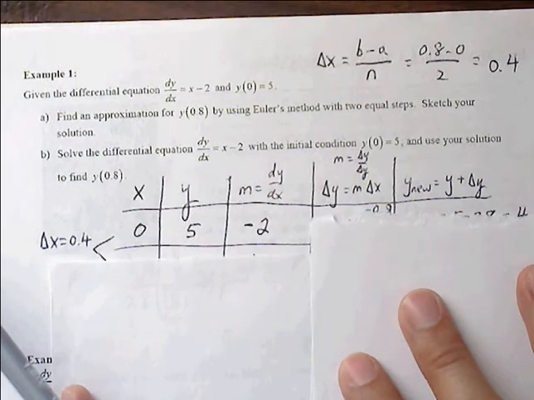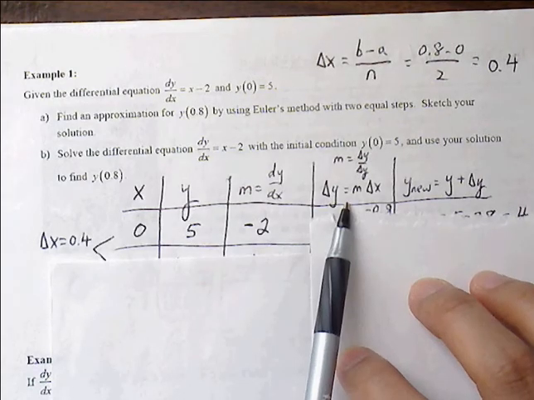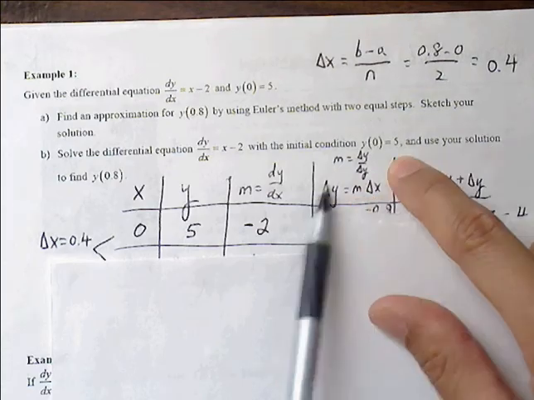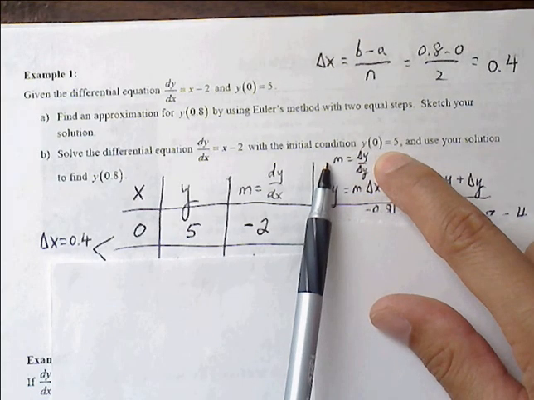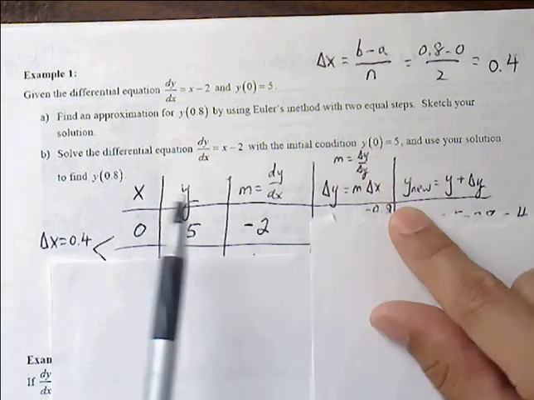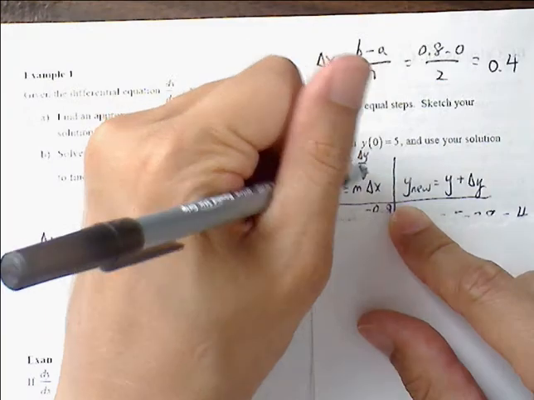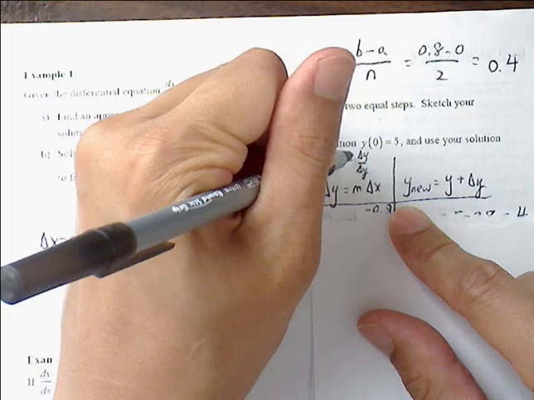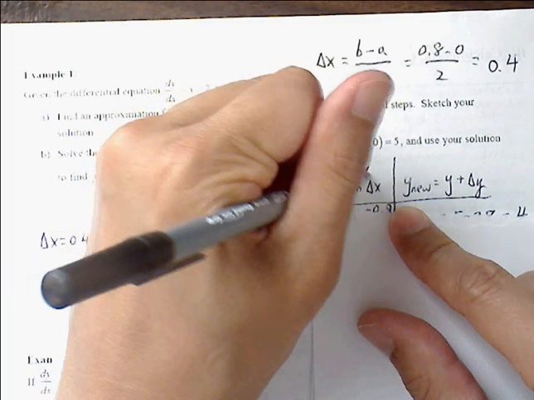Okay, we're going to find out how much change there is in delta y, and we're essentially just taking m equals delta y over delta x and solving for delta y.